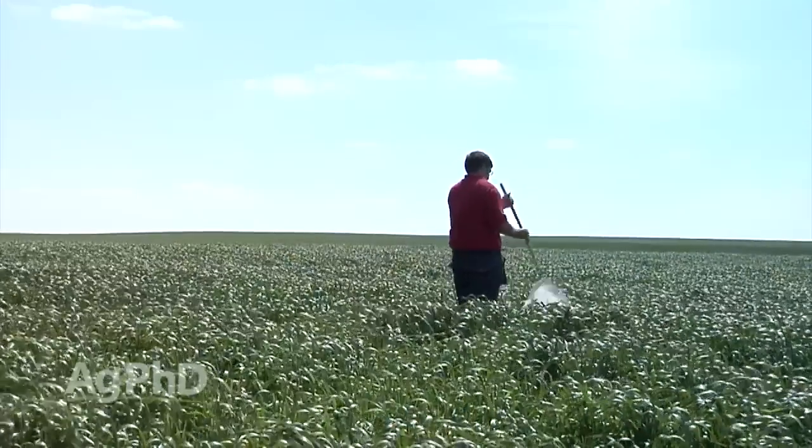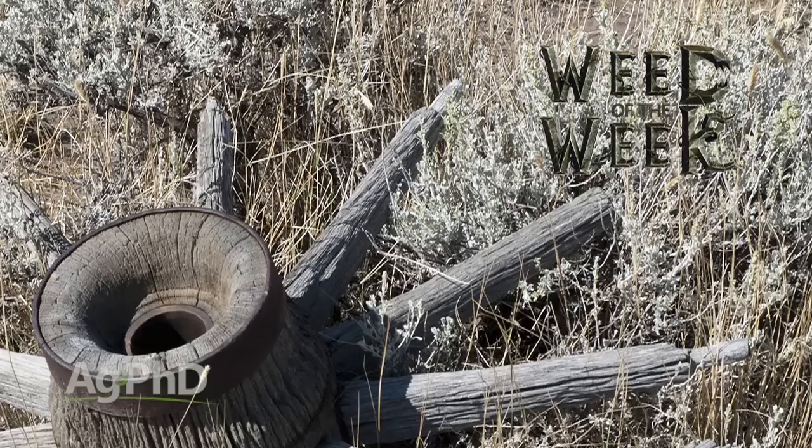It definitely will help you, but it's not going to make much difference when you're scouting for our Weed of the Week. We'll tell you how to identify and control this weed coming up later in the show.